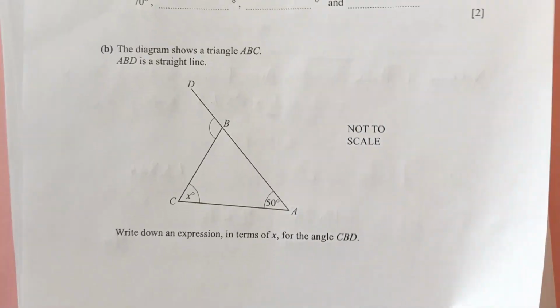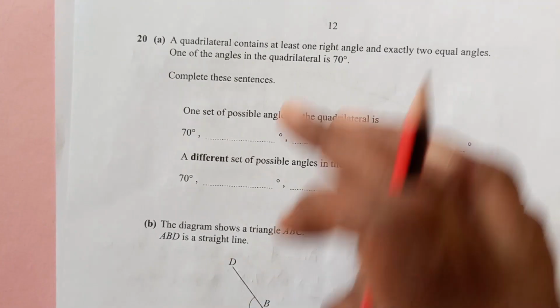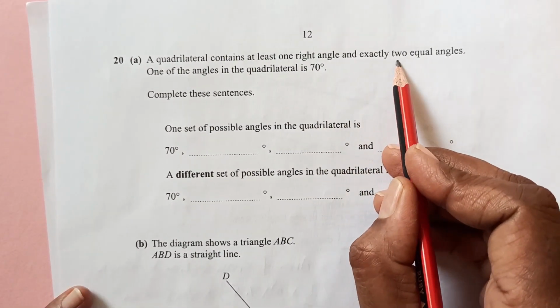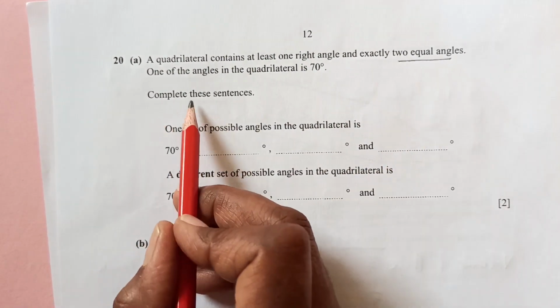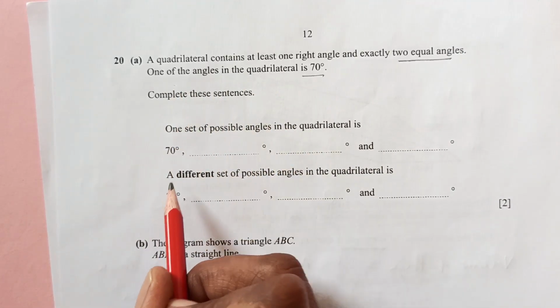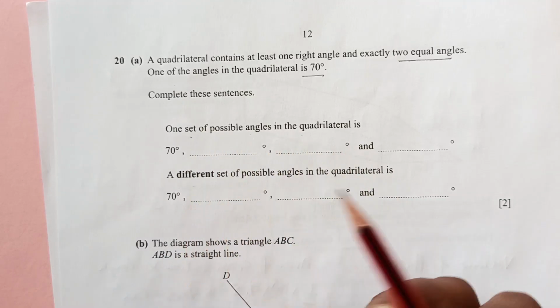Now number 20. A quadrilateral contains at least one right angle and exactly two equal angles. One of the angles of the quadrilateral is 70. Complete these statements. One set of possible angles is this, a different set.